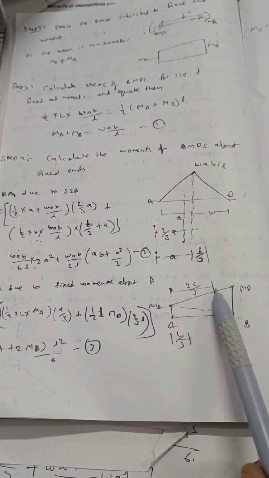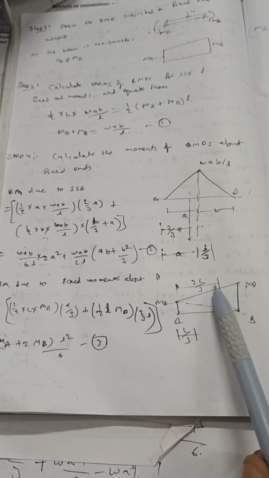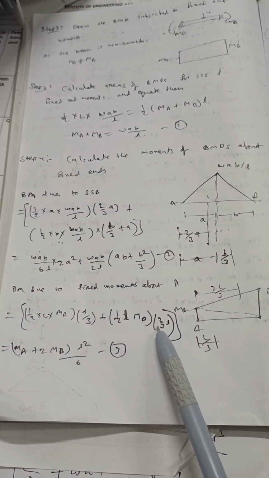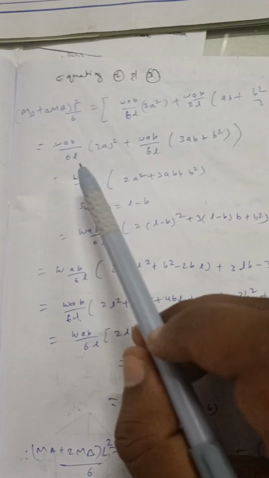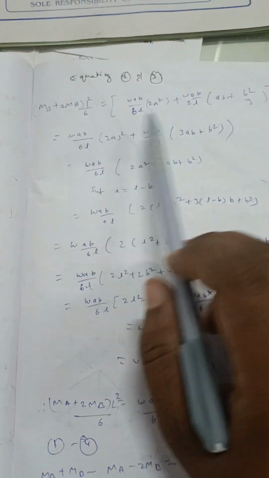Now where will be the centroid? The centroid will be somewhere here, 2L by 3. If we solve this, we will get equation 3. Now equate 2 and 3. If we equate 2 and 3, we will get this one.